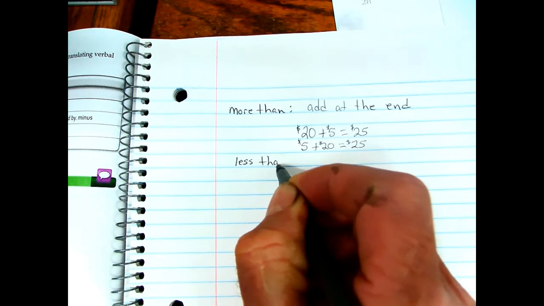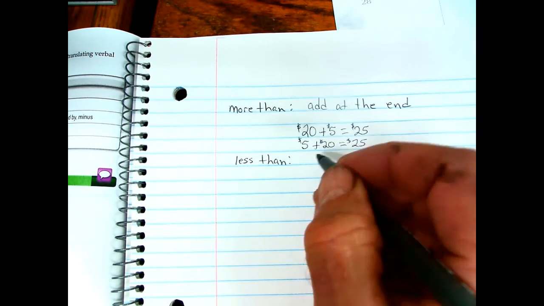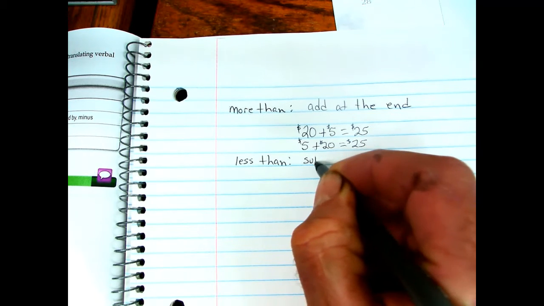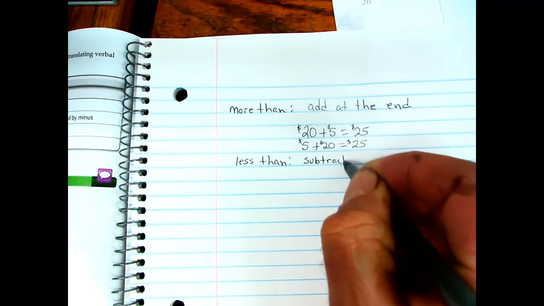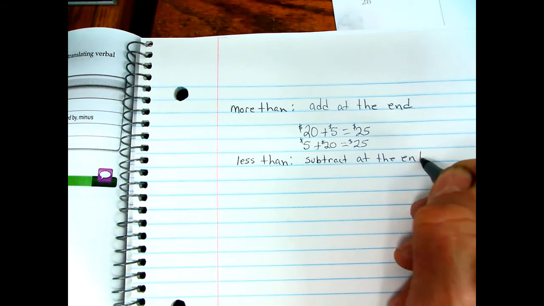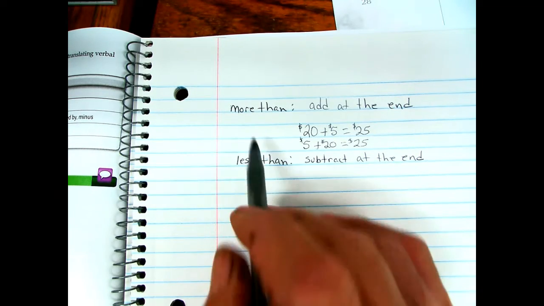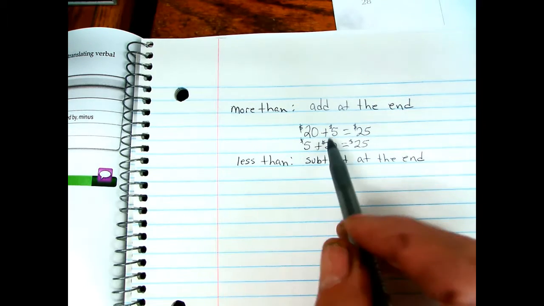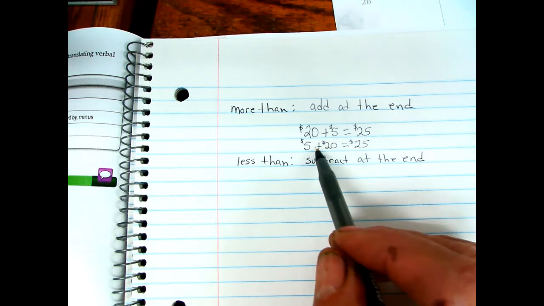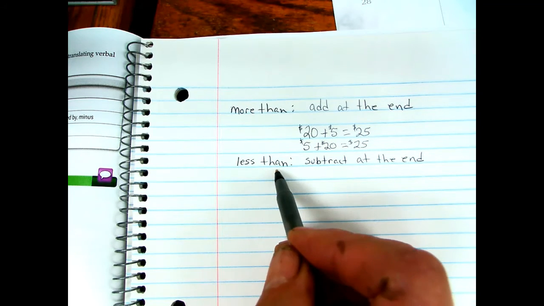Less than, very much like more than, means subtract at the end. Now, less than is stricter than more than. With more than, yes, it could be done either way. Get the same answer. Less than, not so.